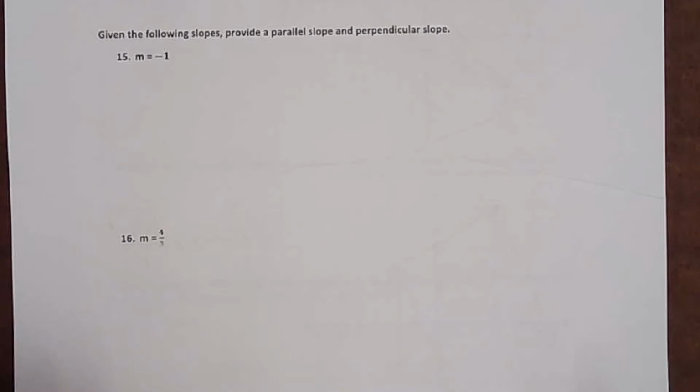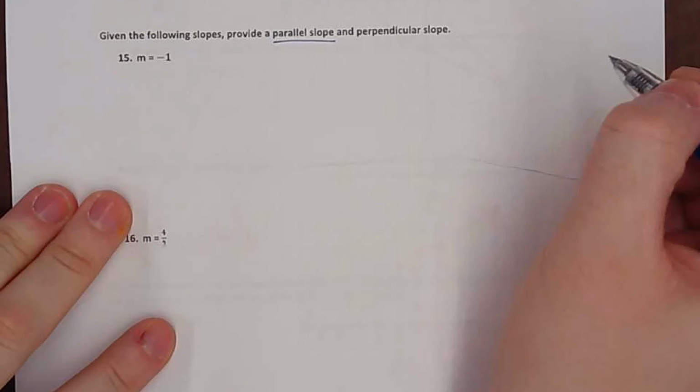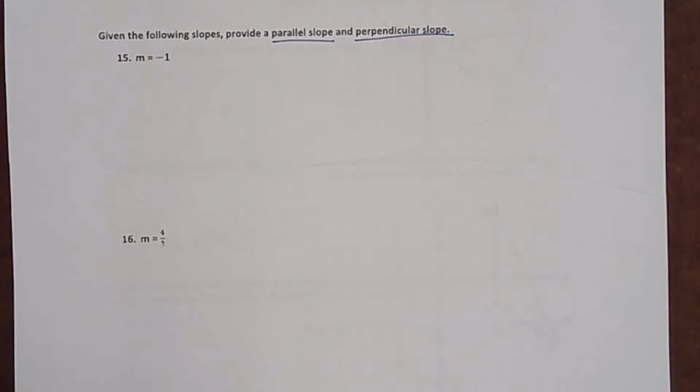All right, given the following slopes, they want us to write a parallel slope and a perpendicular slope. Guys, this is a two-parter. You guys need to get better at reading directions. So many people miss this on the quiz because they just did one of them.